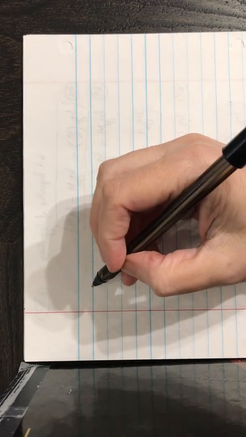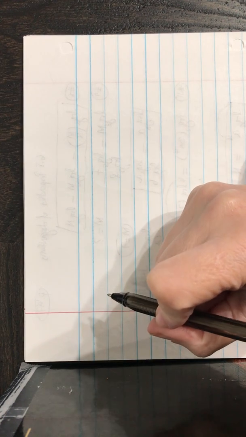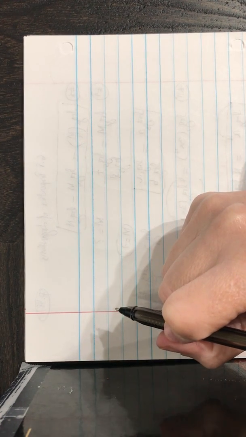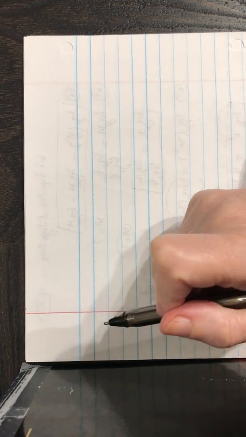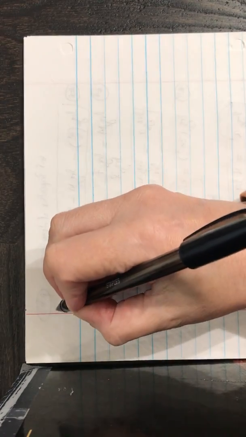We'll continue with section 6.5, properties of logarithms, and we'll work on some more problems on page 457. So first we'll do number 28. It says here, find the exact value of this expression. Do not use a calculator.